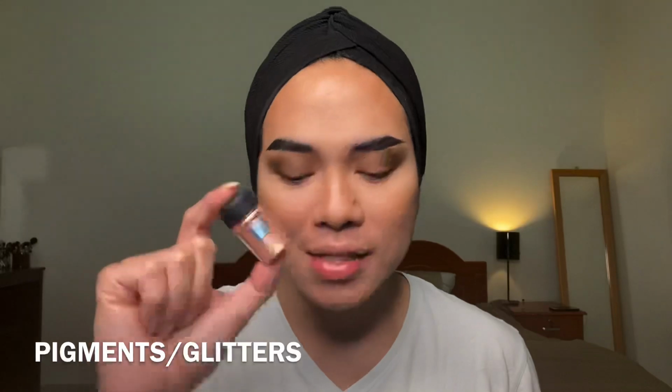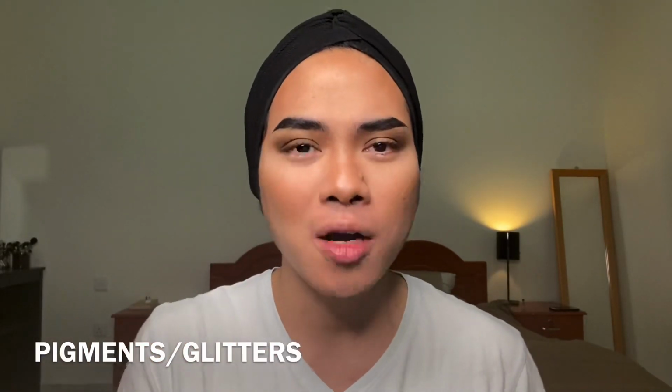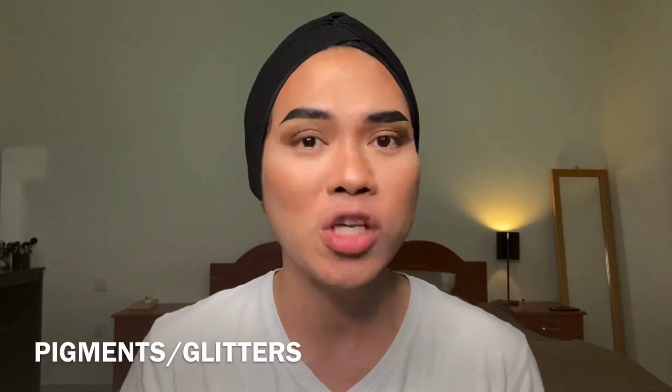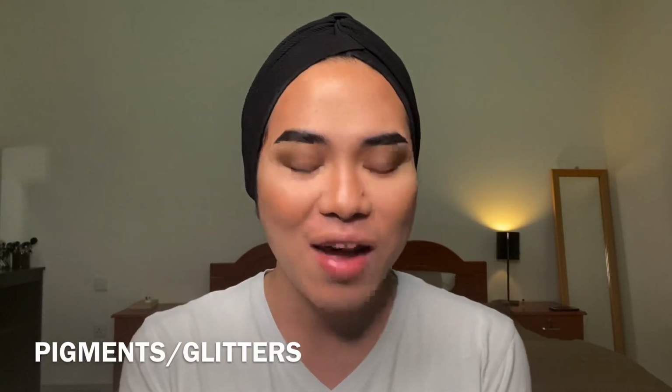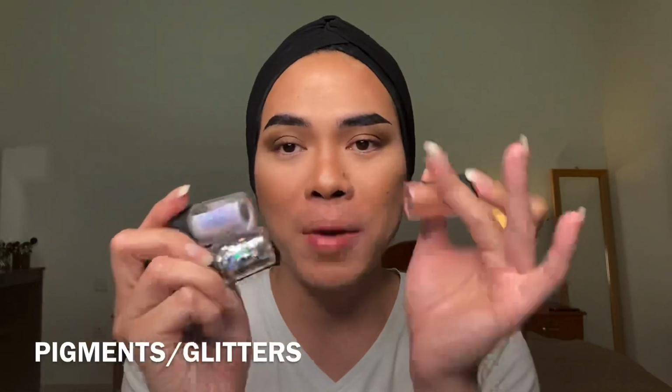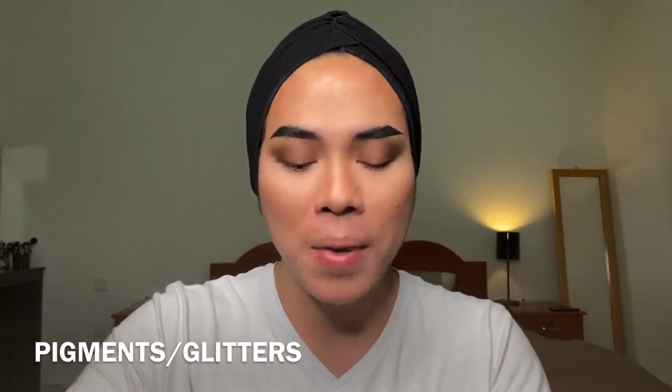So I'm gonna be using this type of pigment, but of course, pigment comes in a lot of textures and a lot of shapes and sizes, basically. So we have glitters, and then we have pigments, which are regular loose powders. And the best thing about them, especially pigments, is that you can lighten your application or color payoff and intensify the color payoff, depending on what you want.